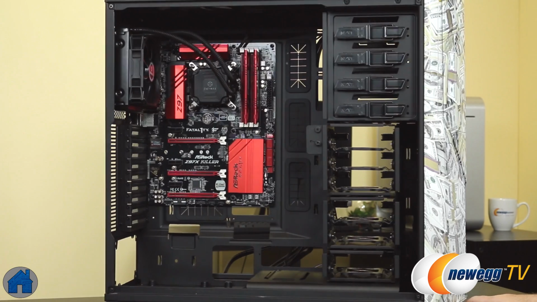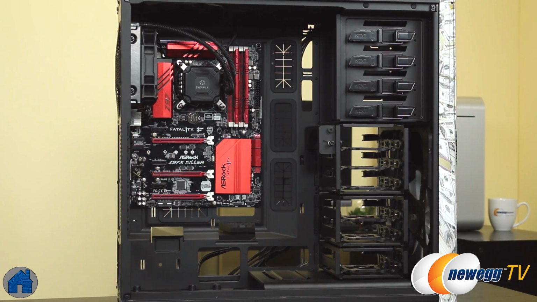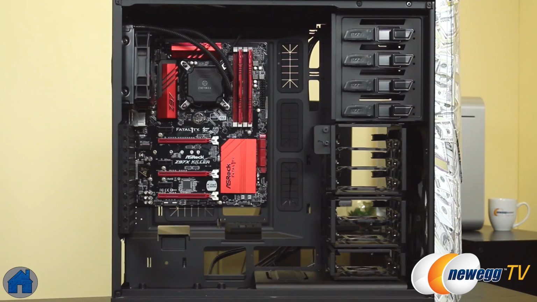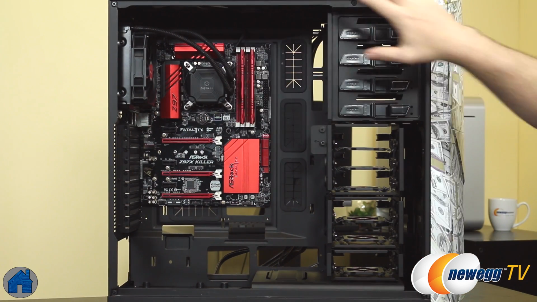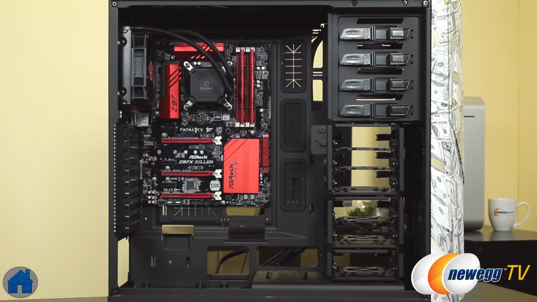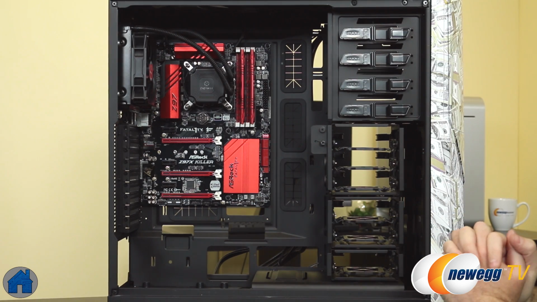So now with the motherboard installed, it's actually starting to look a little bit more like a real live computer, so that's cool. What I wanted to talk about now is a few different things, and that is cable management, case fans, as well as front panel connections. These are all kind of tied together, so to speak.